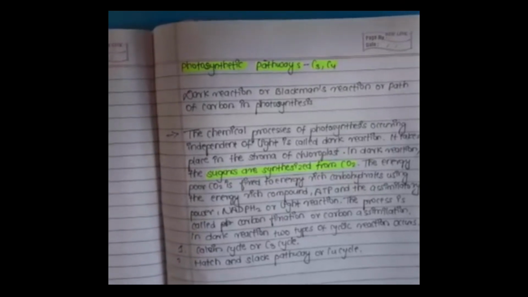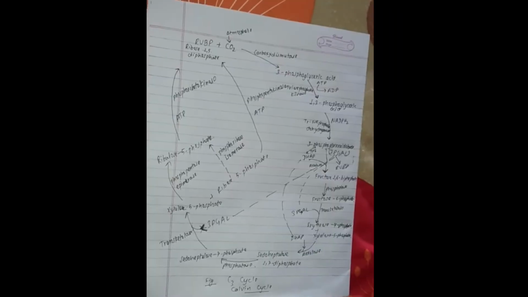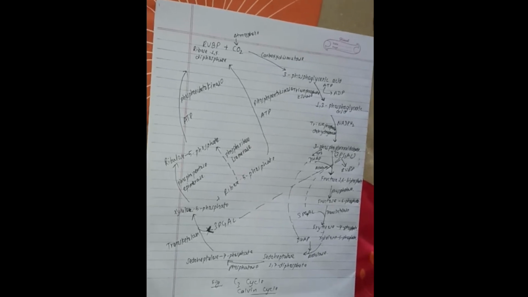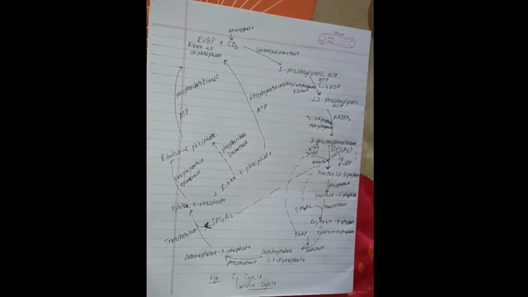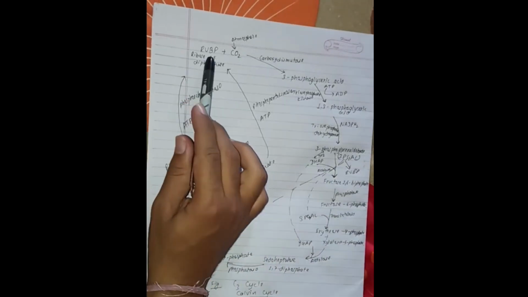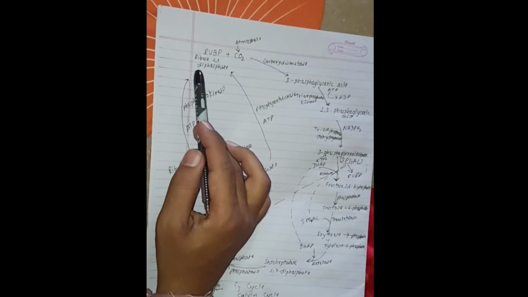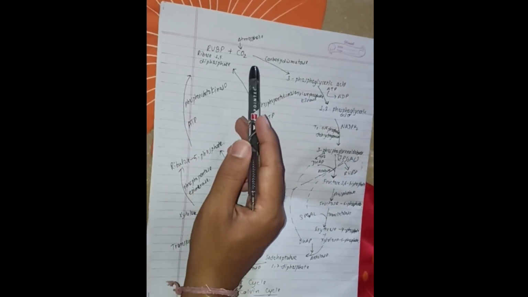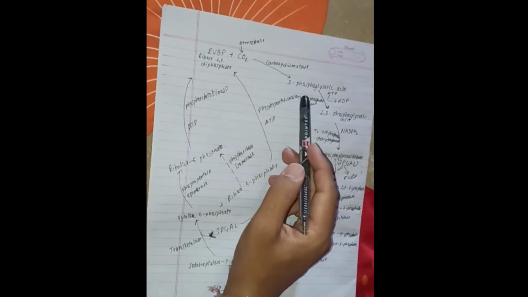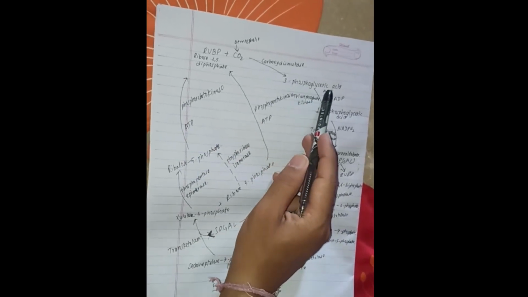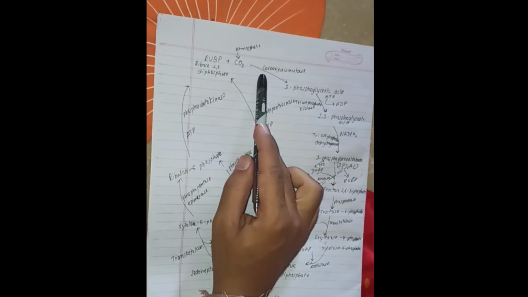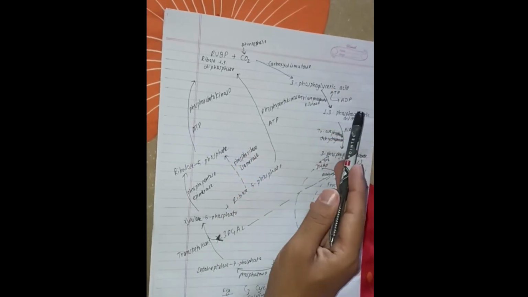In dark reaction, two types of cyclic reaction occur: Calvin cycle or C3 cycle अनि Hatch and Slack pathway or C4 cycle. This is a complete diagram of C3 cycle. In C3 cycle, RuBP, ribulose 1,5-diphosphate, combines with 1 CO2 to form 3-phosphoglyceric acid in presence of carboxydismutase.